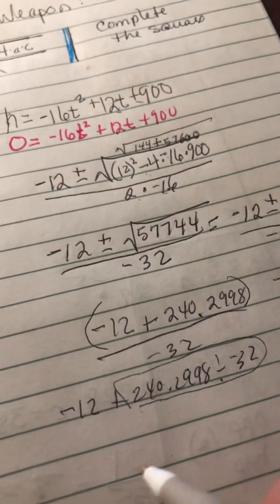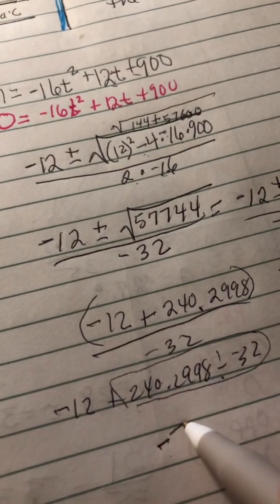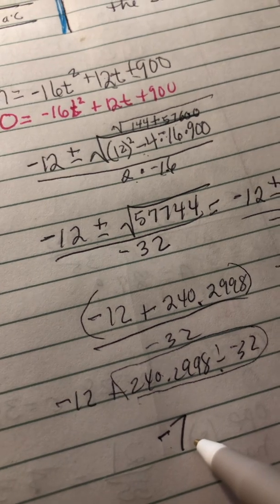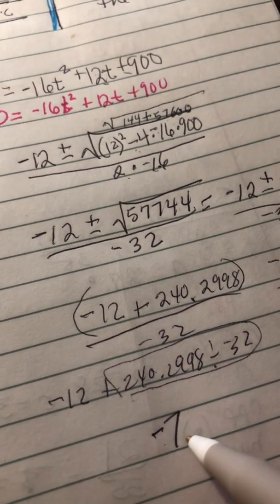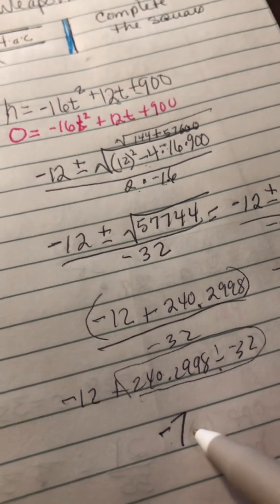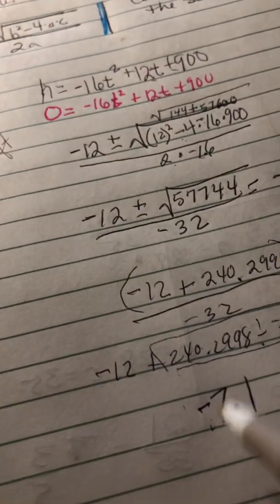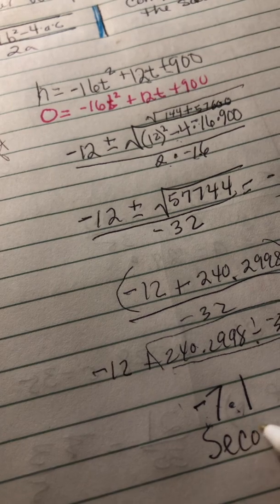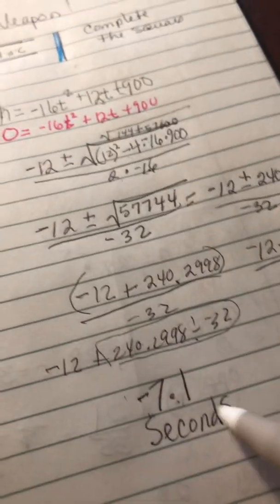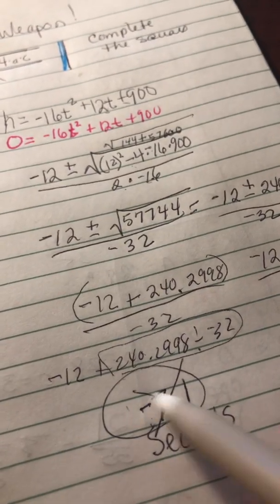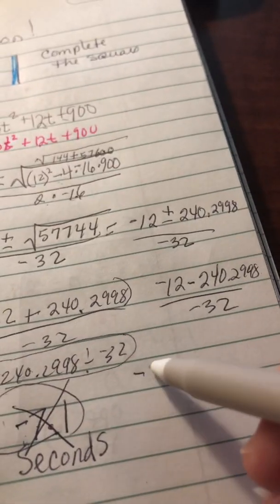So this becomes negative 7, is it to one decimal place? Yes. So negative 7.1. Now this is saying negative 7.1 seconds, because we were looking for how many seconds until it hit the ground. Well, you can't go backwards in time, so this is definitely not going to be the answer. Let's try the other way.